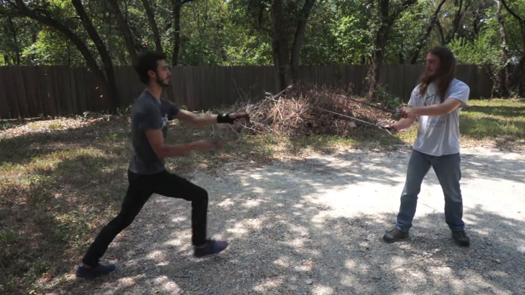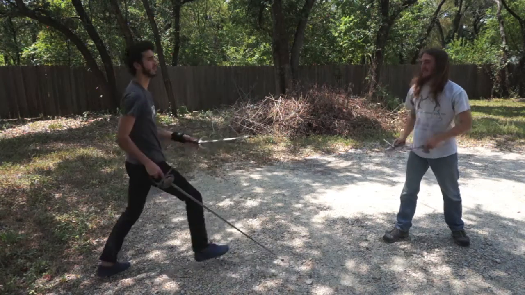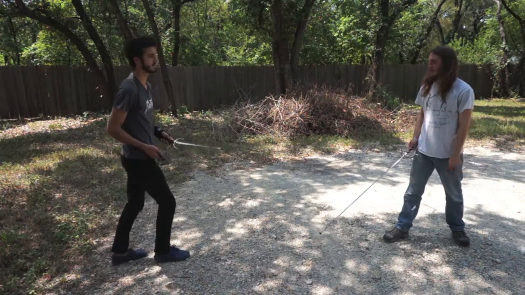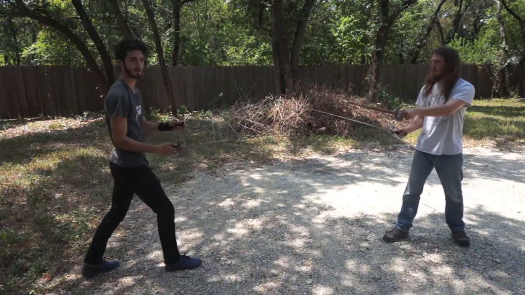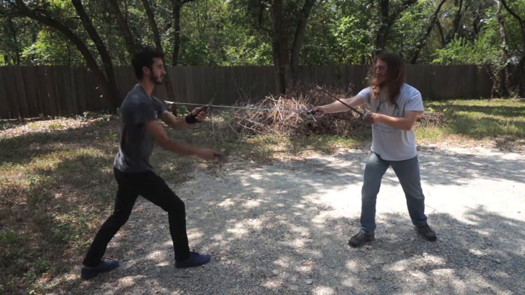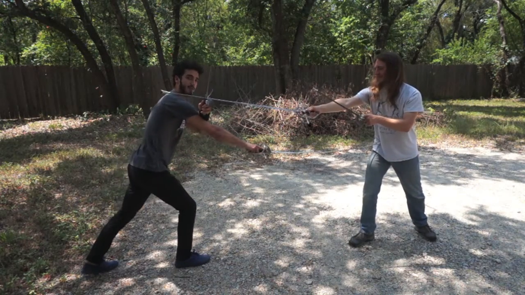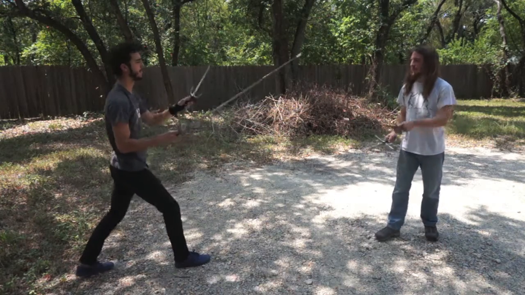If I'm initiating, here. This also works defensively really well. If he's attacking down the center line and I make that cross parry, I'm free to hit that front hip, and the timing is tough for him to get out of. So, one more time.